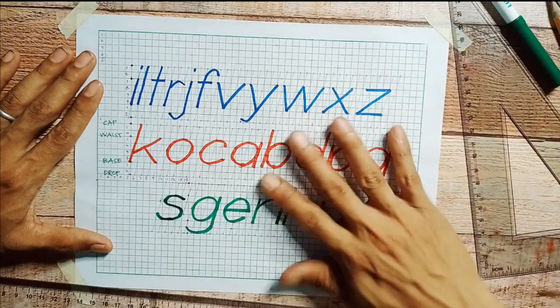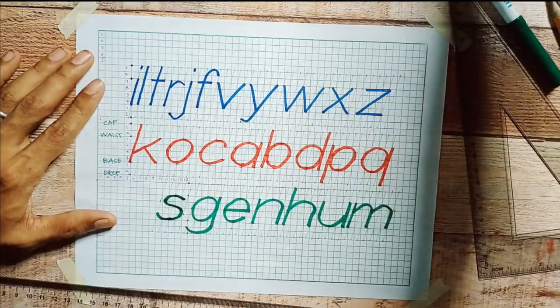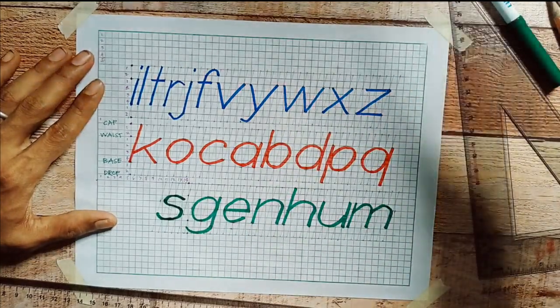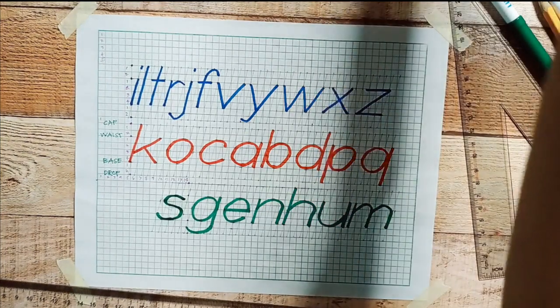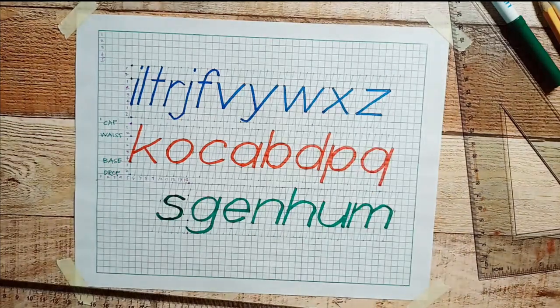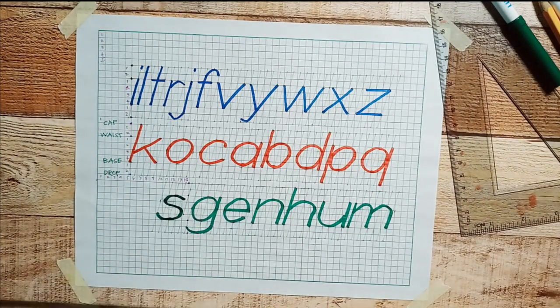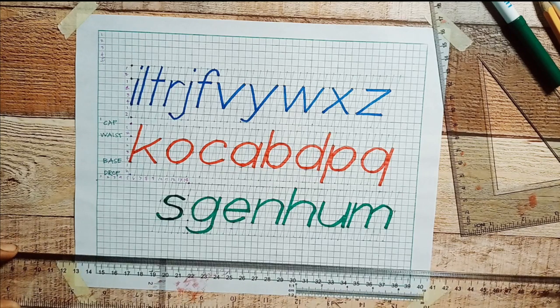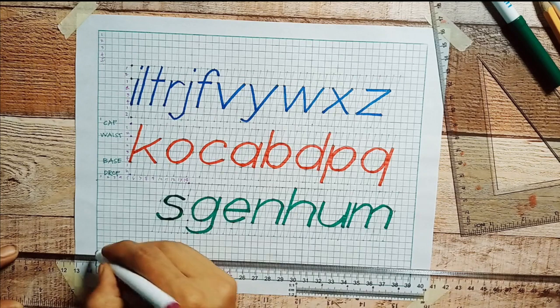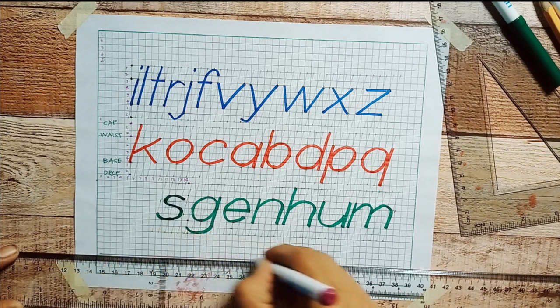So foot rule, 3 boxes from the bottom, 1, 2, 3. Just mark it there, there, and just write your name for each of the boxes.